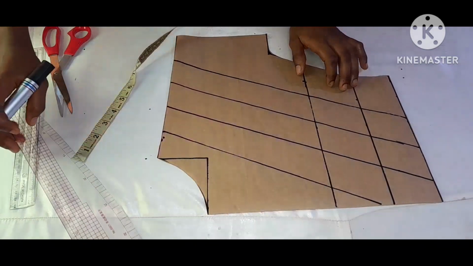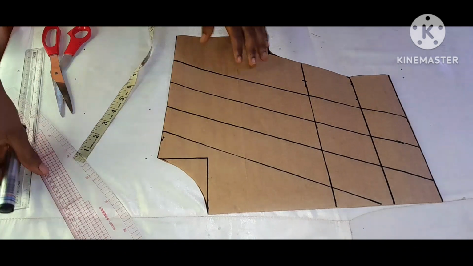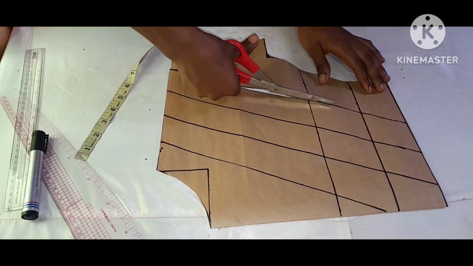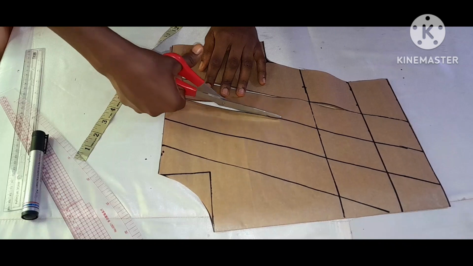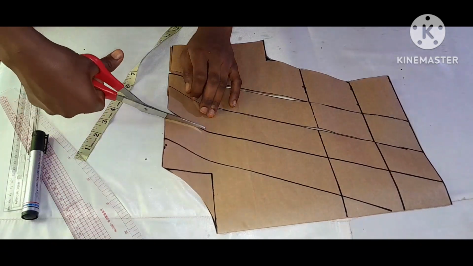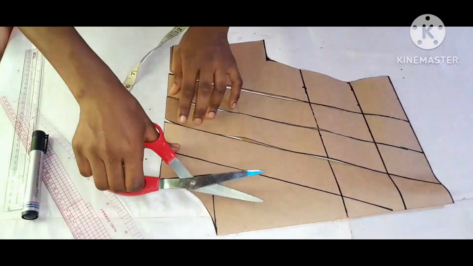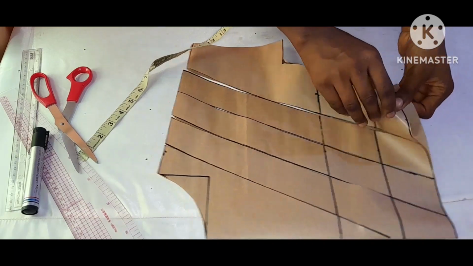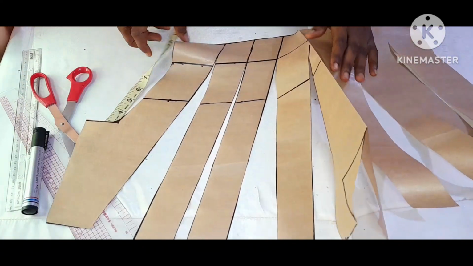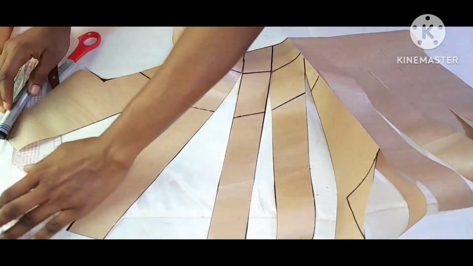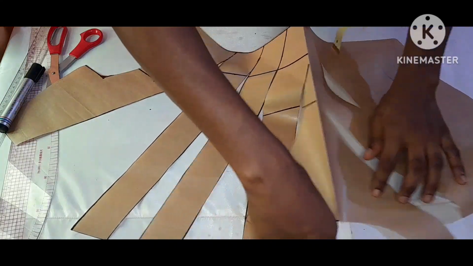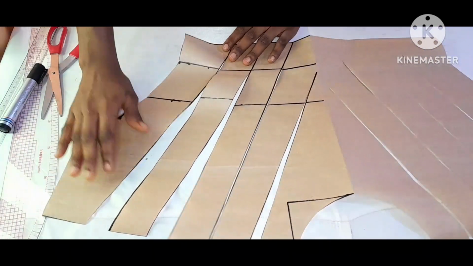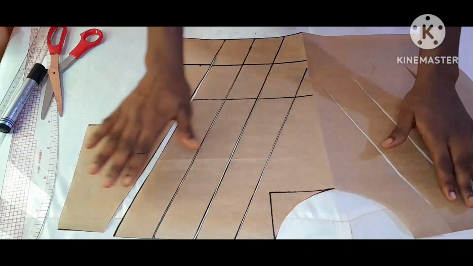Okay, so this is it, and the next thing is to cut along the line. After that, if I open it up, this is what I'm going to have.